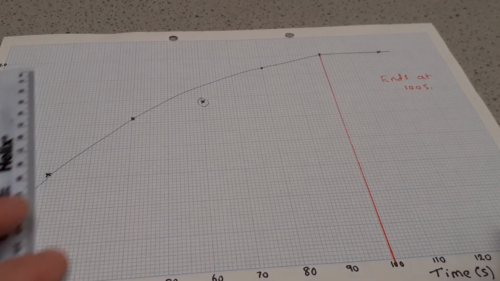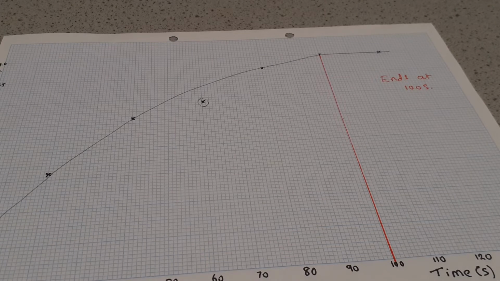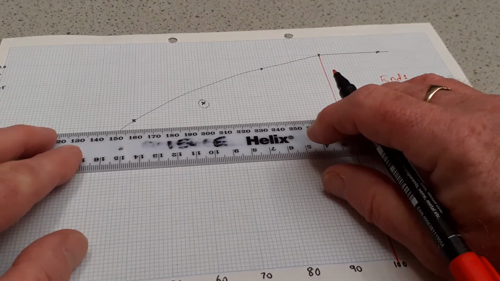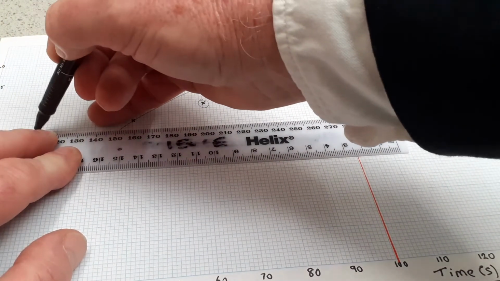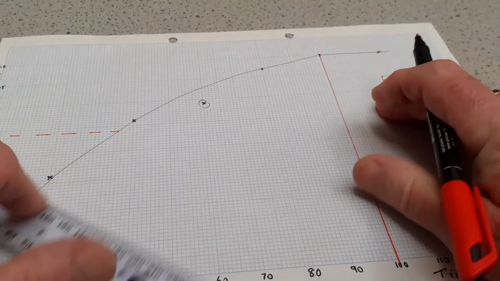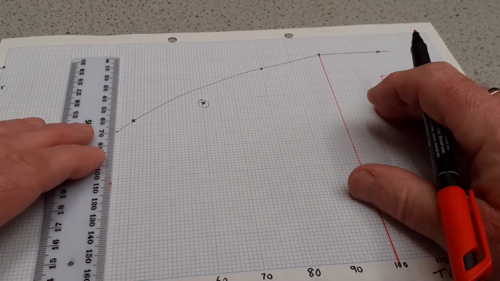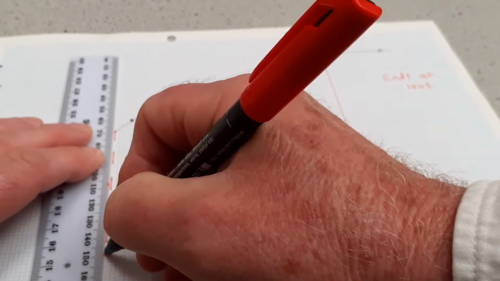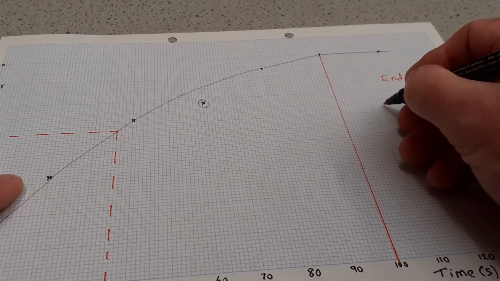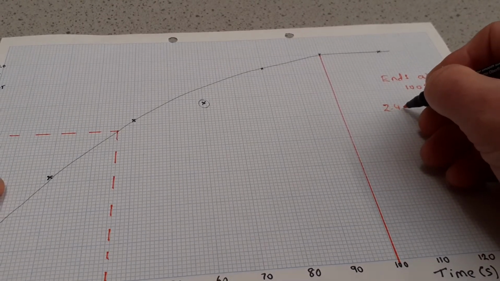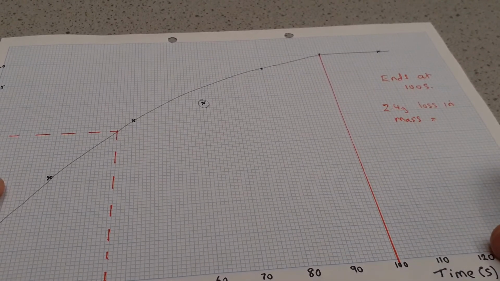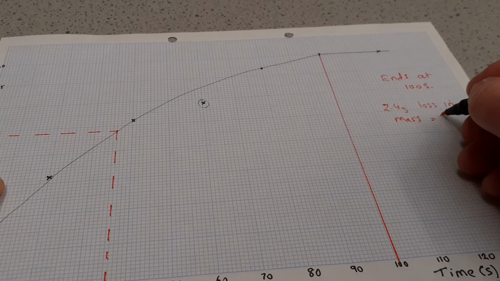Other things they will ask you are things like, how long does it take to lose a mass of 2.4 grams? So if you come across from 2.4 till you hit the graph and draw your lines on like this, as dotted lines, and then come down at 90 degrees to the point. So a 2.4 gram loss in mass is going to take 36 seconds.